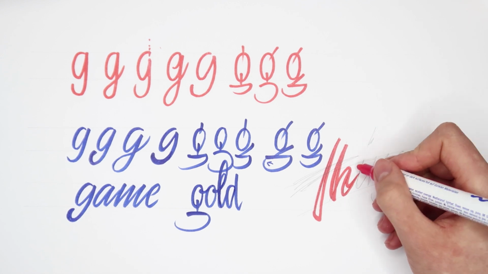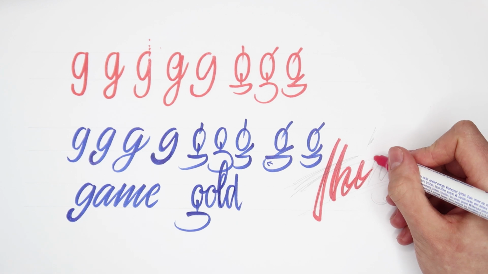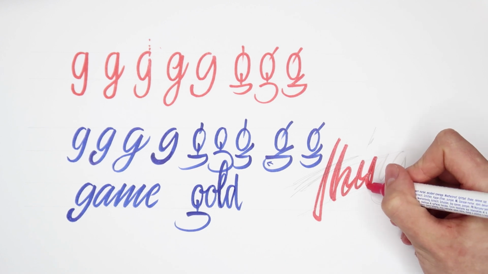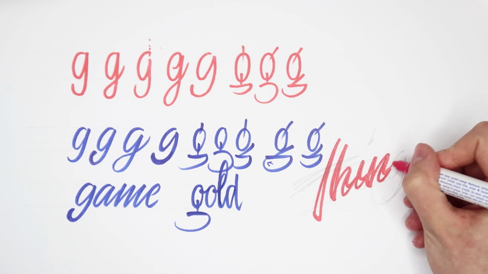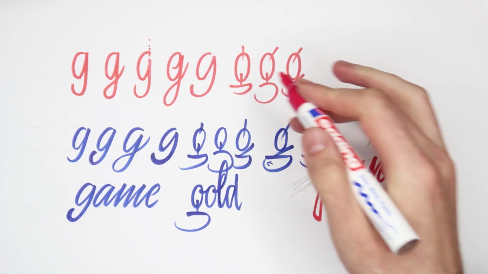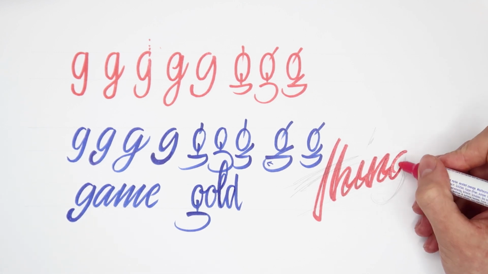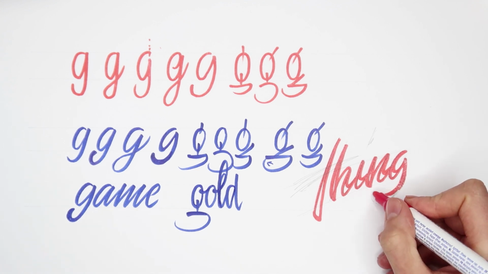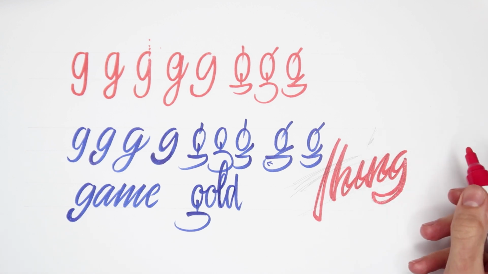So I'm drawing basically an outline for it. Something like this, and you see here I'm using this G. And add a little bit weight down here.